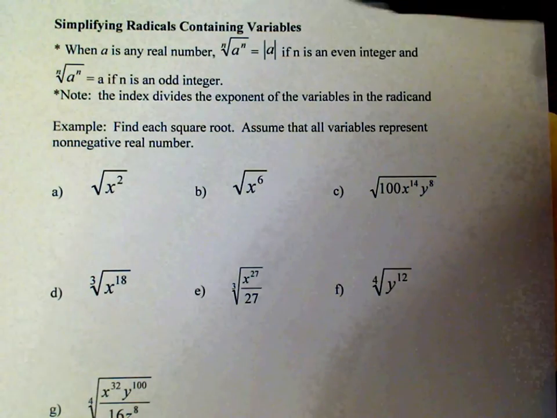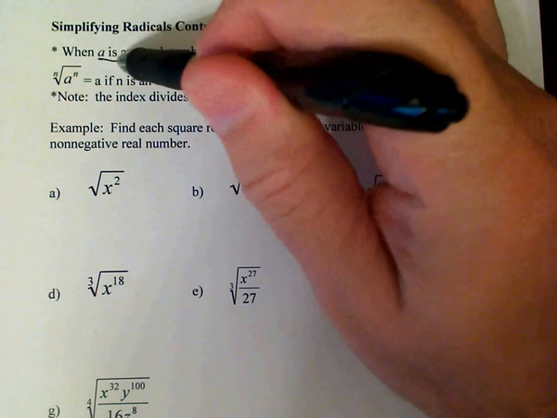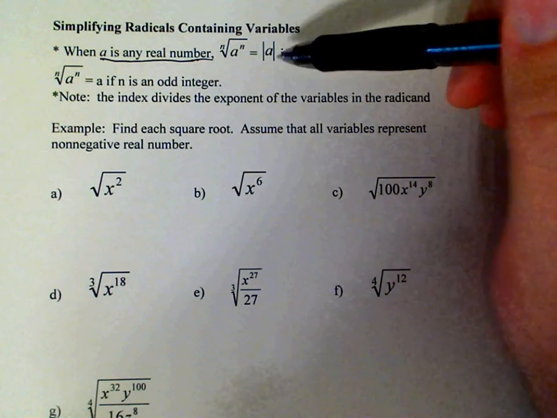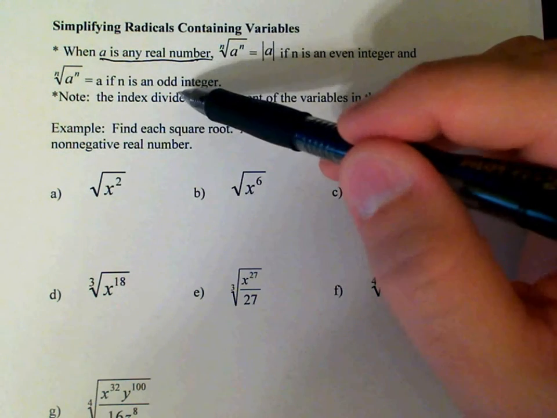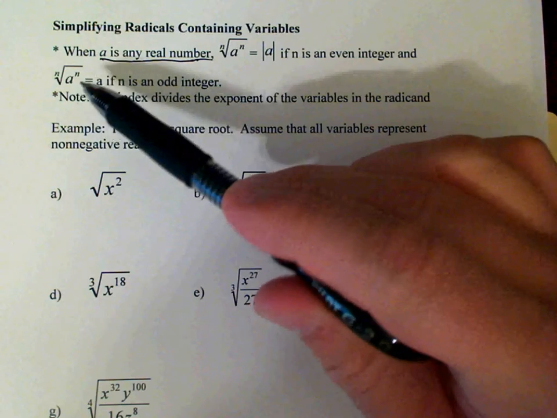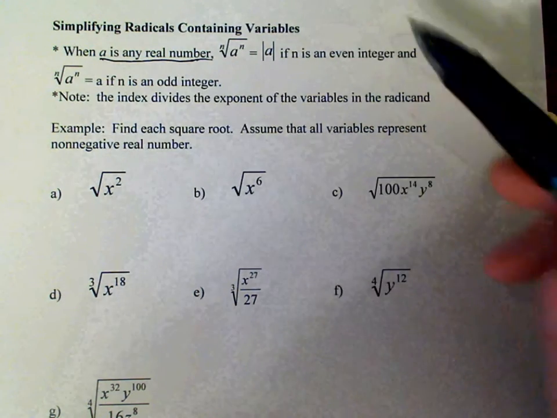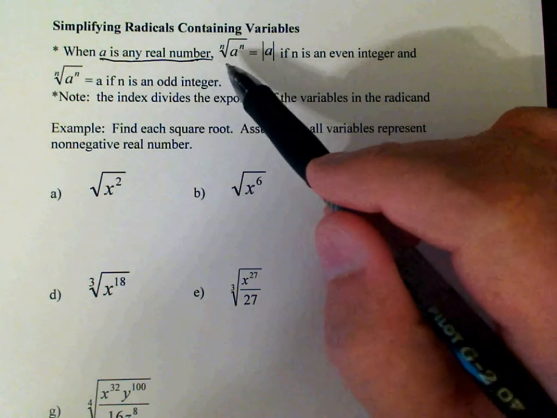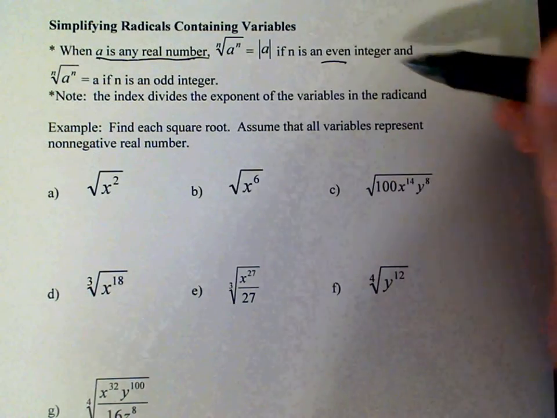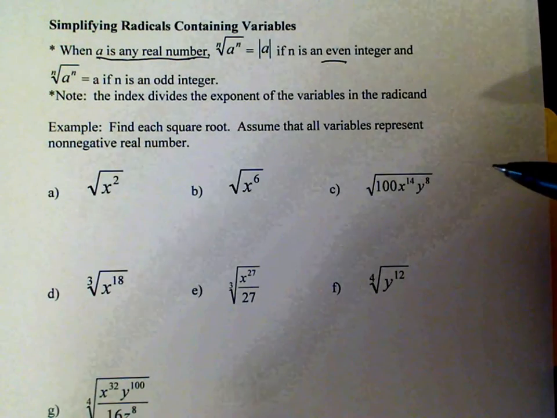So the key phrase here is when a is any real number, we have to be concerned about absolute values. If it's an odd index, we don't care, because we can have negatives under the odd roots. It's only when a is any real number and the index is an even number. We'll do some examples to give you an idea what's going on.